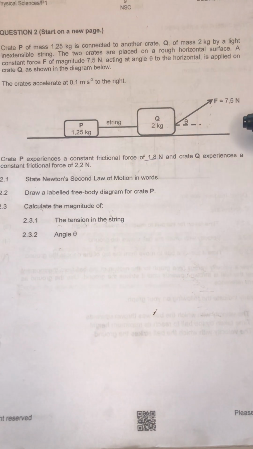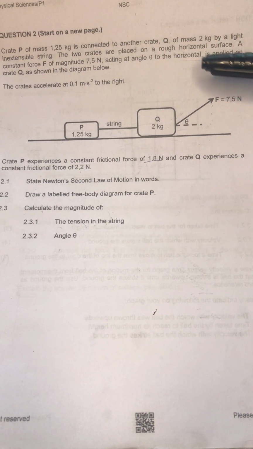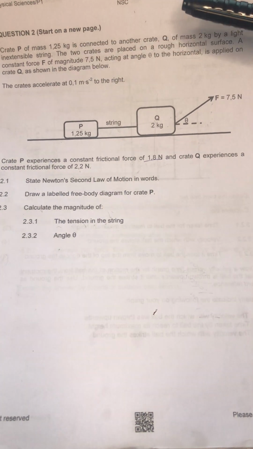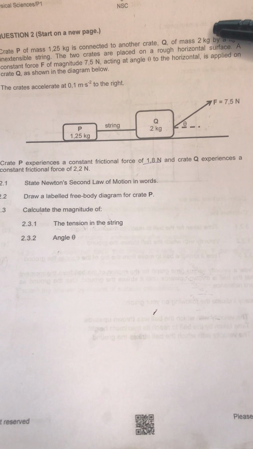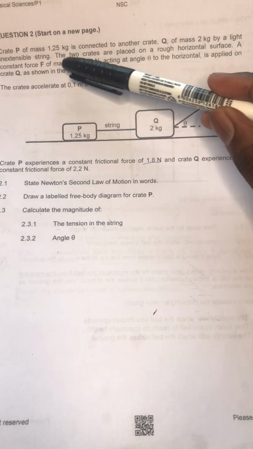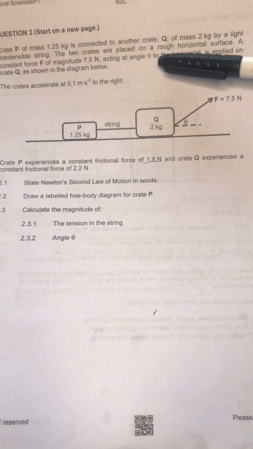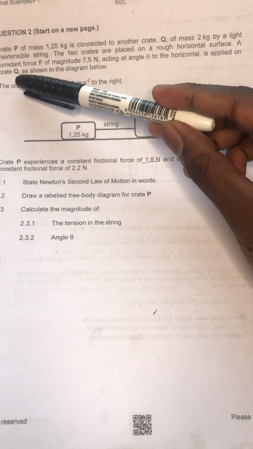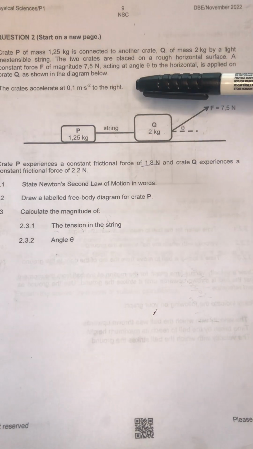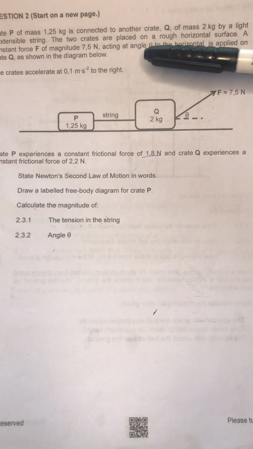In the question it says crate P of mass 1.25 kg is connected to another crate Q of mass 2 kg by a light inextensible string. The two crates are placed on a rough horizontal surface, and a constant force F of magnitude 7.5 newtons acts at an angle theta to the horizontal. It is applied on crate Q as shown in the diagram below. The crate accelerates at 0.1 meters per second squared to the right.